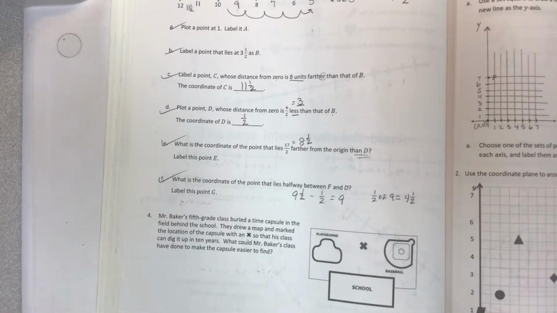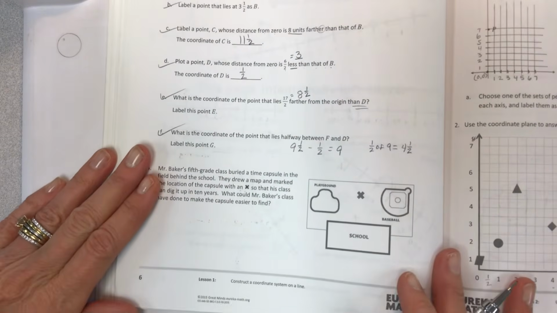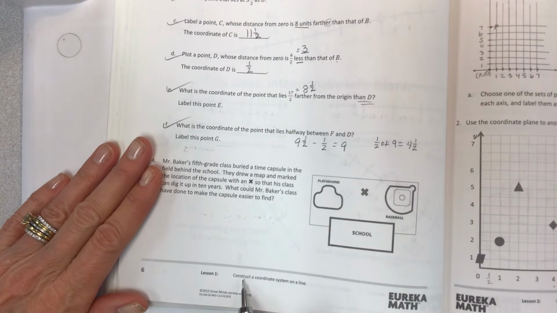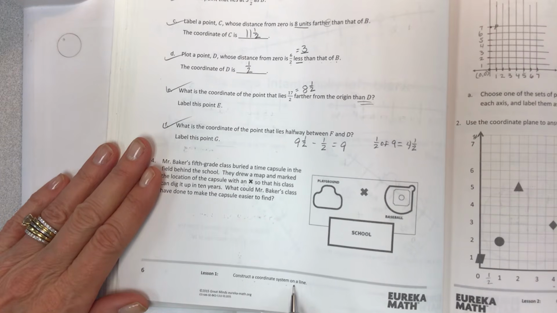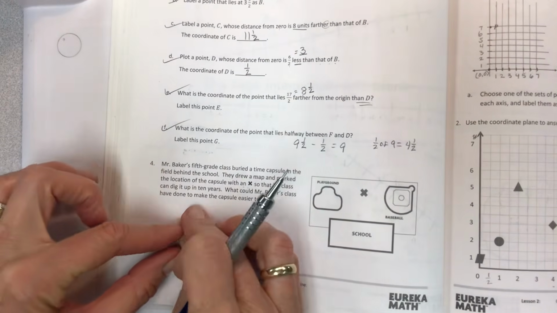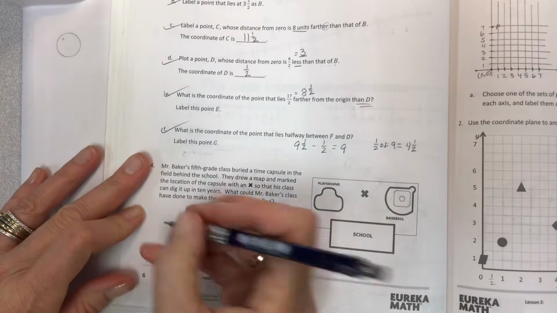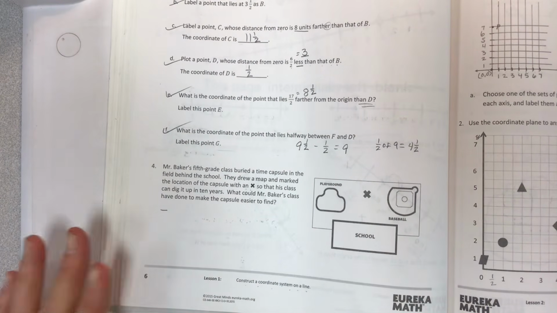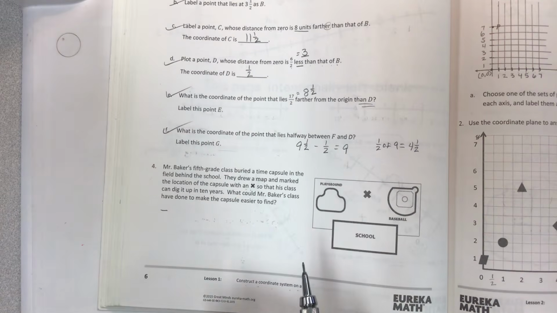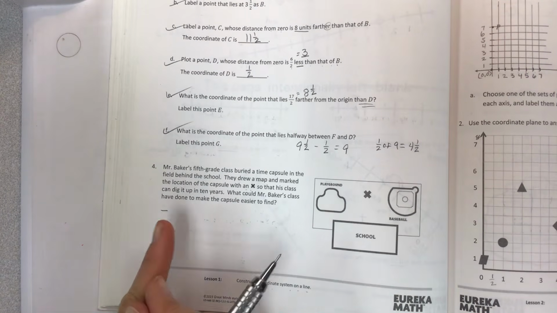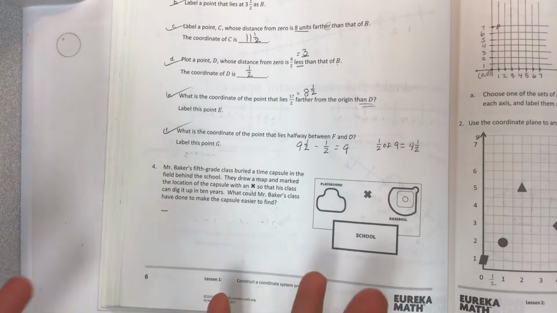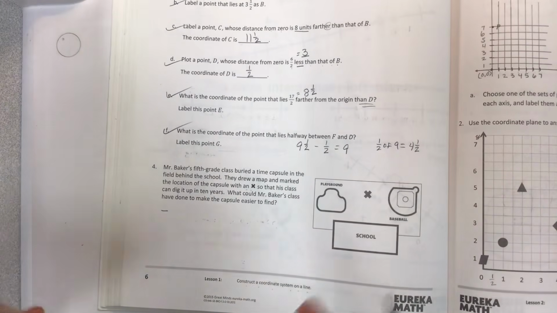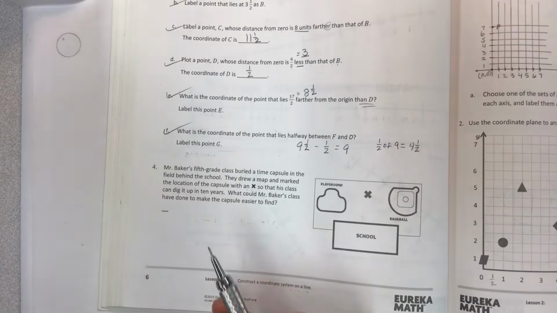Okay, so the whole idea, remember the objective right down here at the bottom, is to construct a coordinate system on a line. You could literally write that, okay? Construct a coordinate system on a line. That would totally work. What you want to include is that you need to have a number line. You have to count so that there's a standard measurement so everybody could follow it.